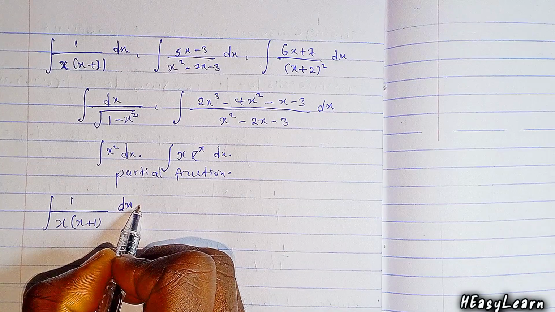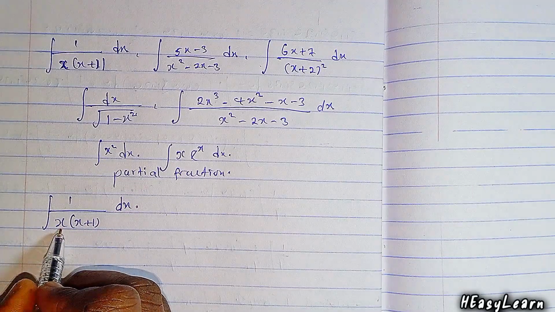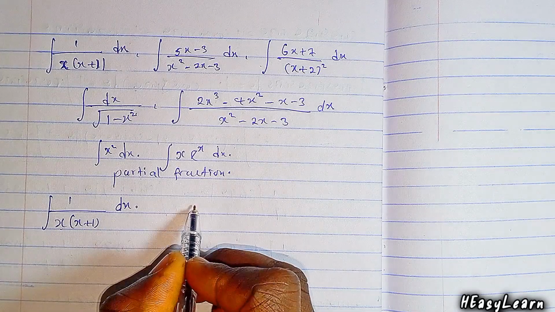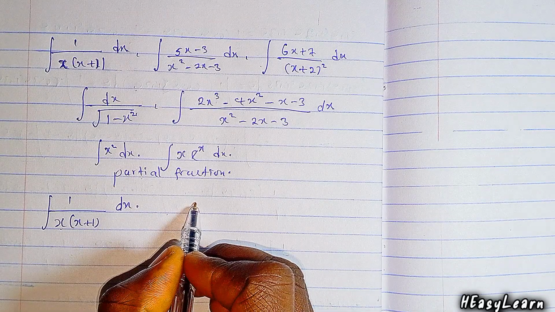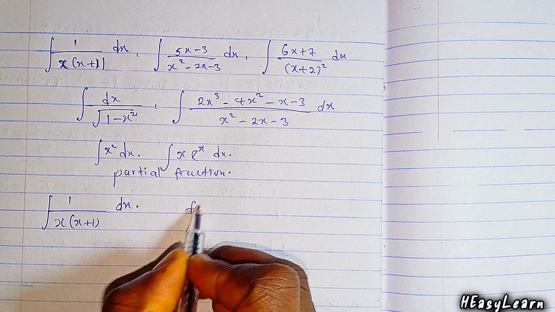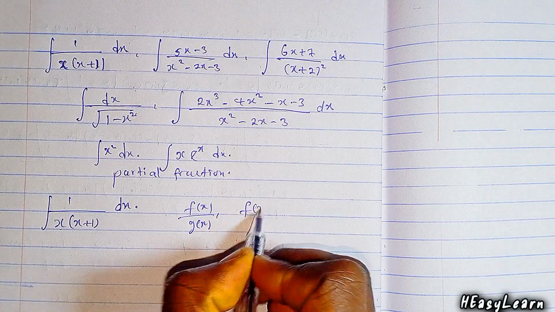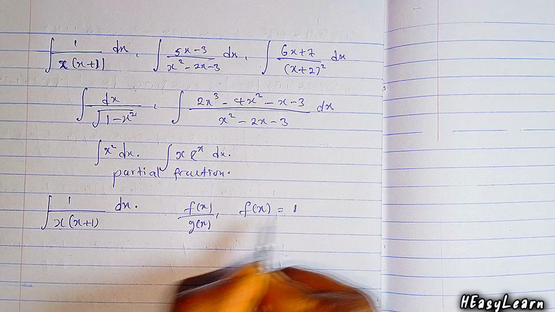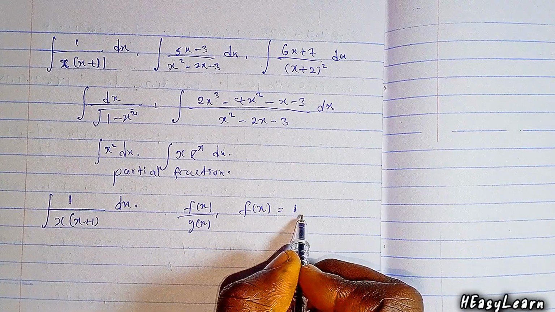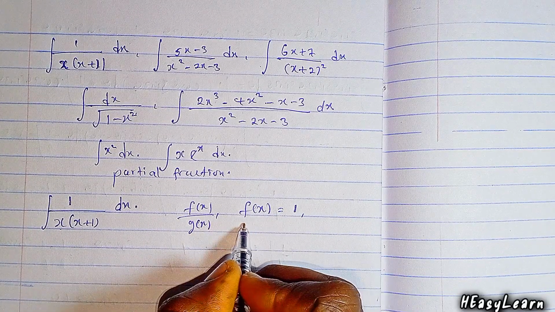Before we use partial fractions to find the integral, we have to consider first that it has to be a fraction of a polynomial over a polynomial function. In this case, what is f of x? F of x is the numerator, which is 1. This is a constant function.